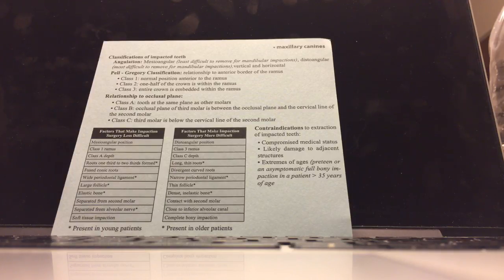A Class C depth, which is the relationship to the occlusal plane. In a Class C depth, the third molar is below the cervical line of the second molar. Another factor would be long, thin roots, which is more present in older patients. Divergent, curved roots, narrow periodontal ligament, older patients again. Thin follicle, also older patients. Dense elastic bone, also in older patients.